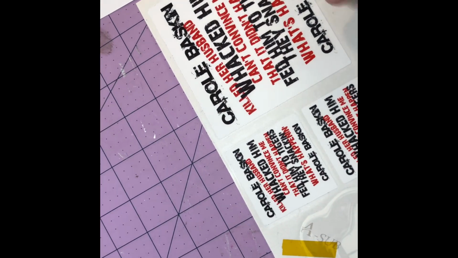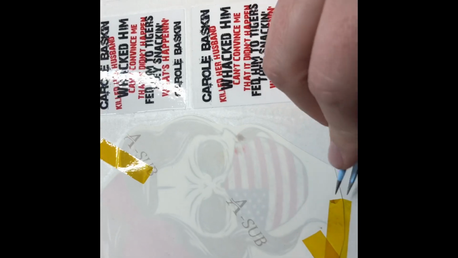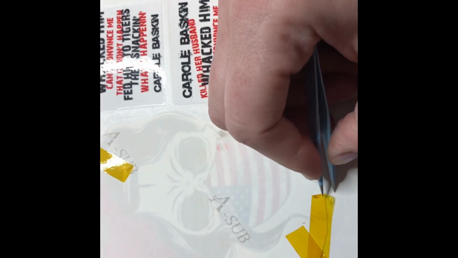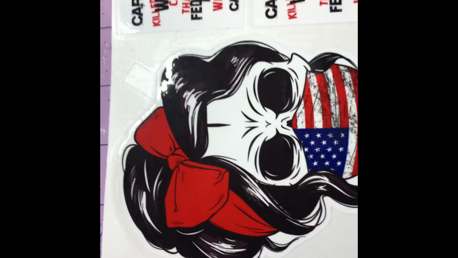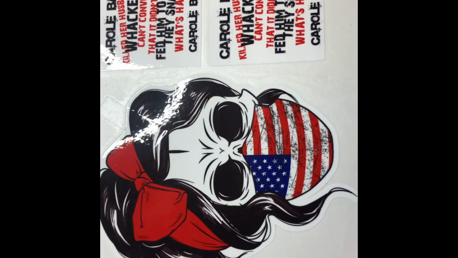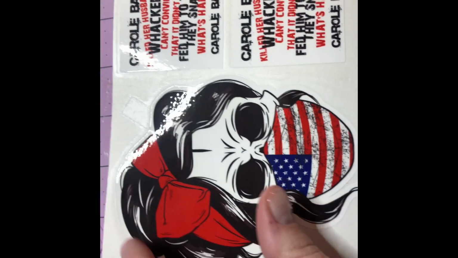And we are really getting somewhere. I don't know if I can do this with one hand, guys. I kind of went crazy on my tape. I'm sorry. So there is our gorgeous girl. She's got a nice outline on it. She's going to look great.